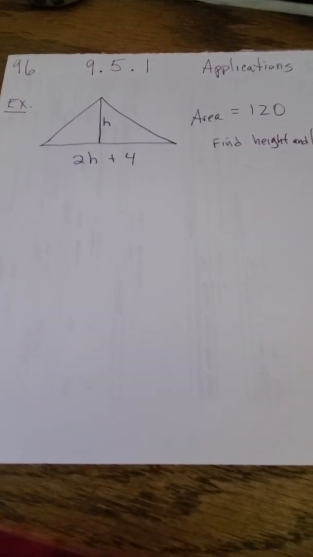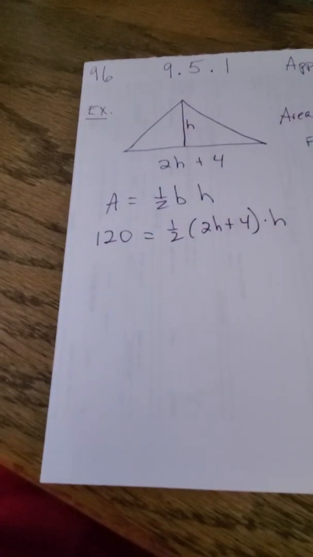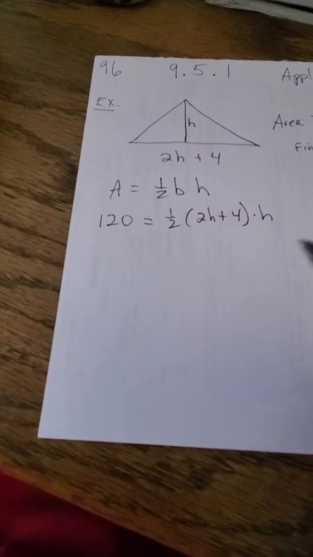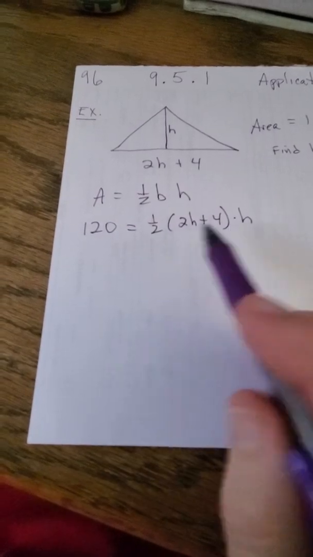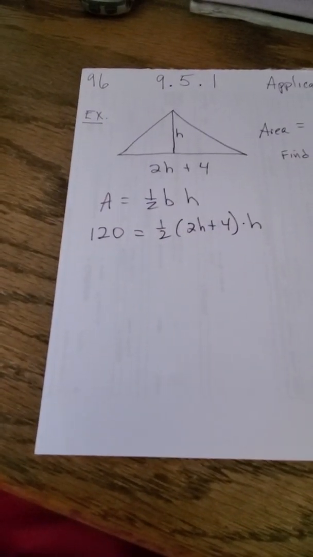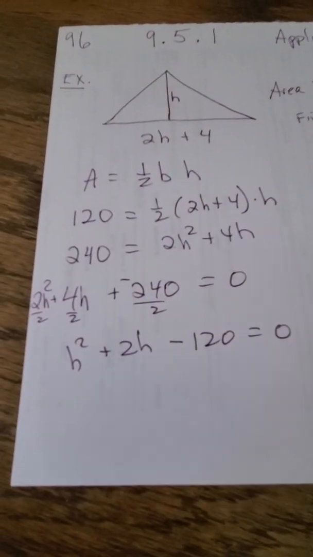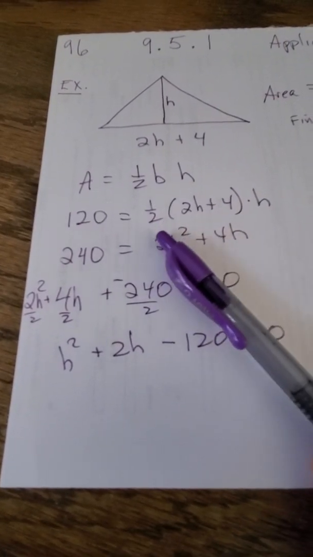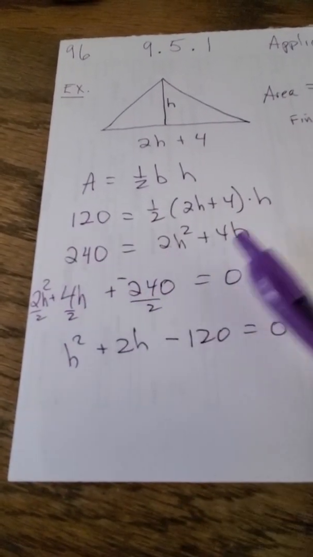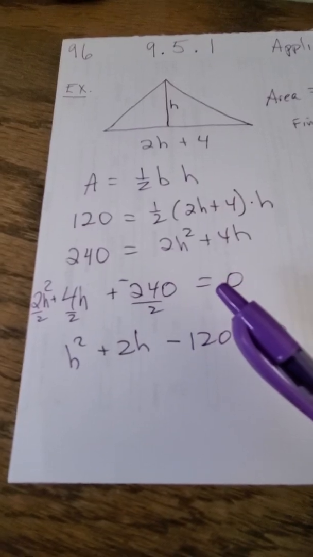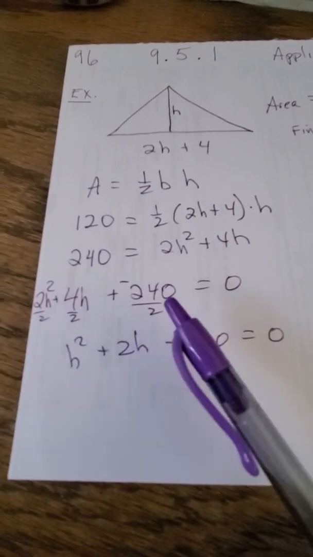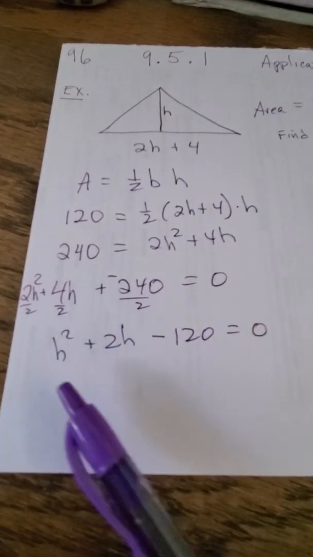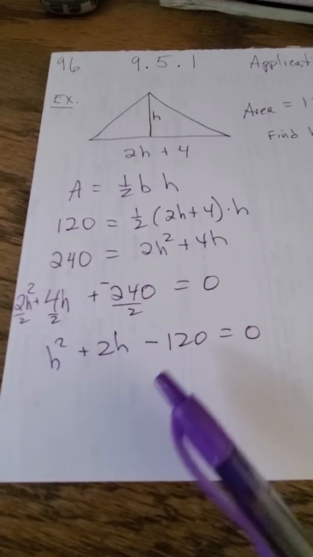We know that the area of a triangle is 1/2 base times height, which means 120 equals 1/2 times (2h plus 4) times h. Now this may not look it, but this is actually a quadratic equation. Let's simplify it a little bit. I'm multiplying both sides by 2 to bring the fraction over, distributing out the parentheses, bringing everything over to one side, and dividing everything by 2 to make the numbers smaller because I have a common factor. And I have h squared plus 2h minus 120 equals 0.